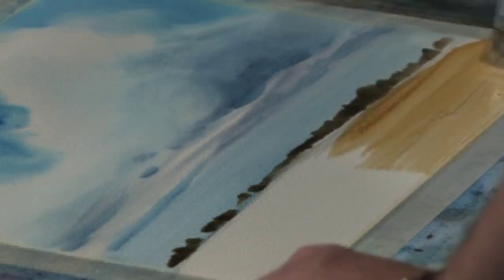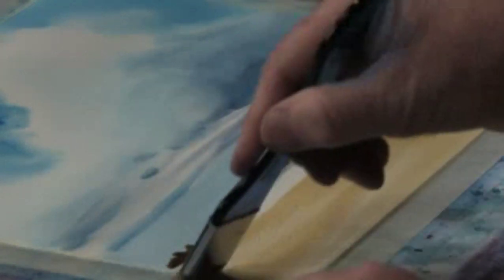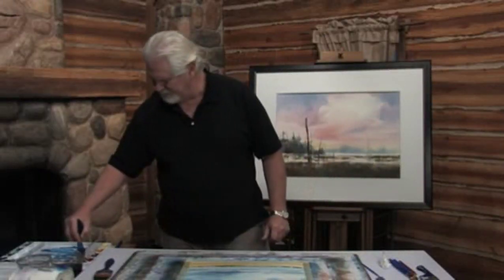Now let's just come in here and put this little bit of Golden Lake. We're just kind of suggesting there's some foreground grass. We're making a big field. And I'm using the bristle brush again. This is the medium bristle brush. It gets there and just moves that paint around very easily and very quickly.